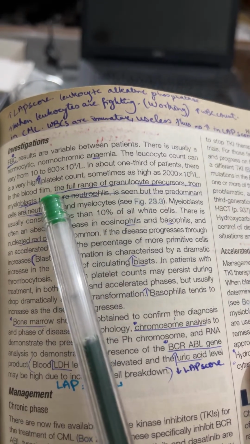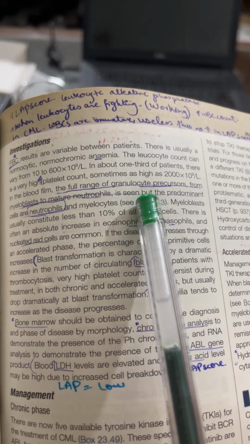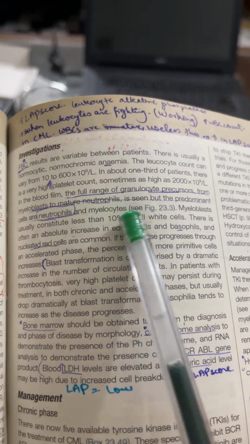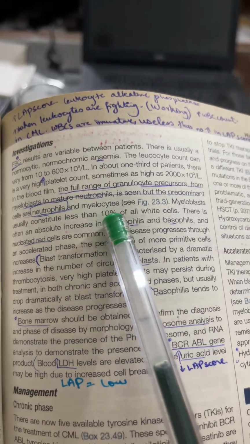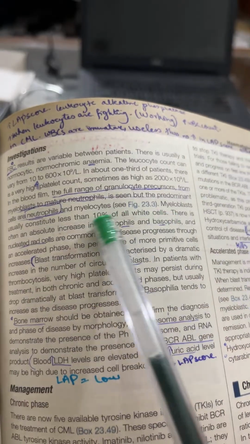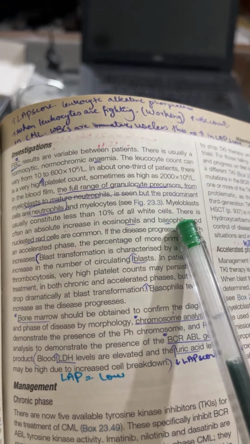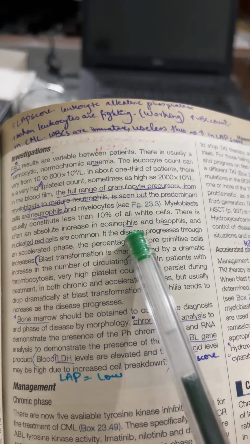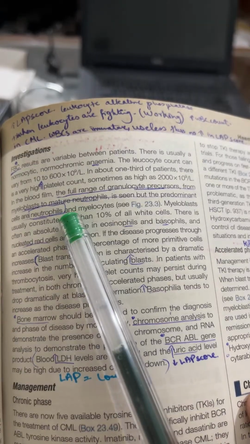On the blood film, we are going to see granulocytes and the precursors from myeloblasts to mature neutrophils. But the predominant cells are neutrophils and myelocytes. Myeloblasts usually constitute less than 10% of all the white cells. There is often an absolute increase in eosinophils and basophils, but it will be predominantly neutrophilic.